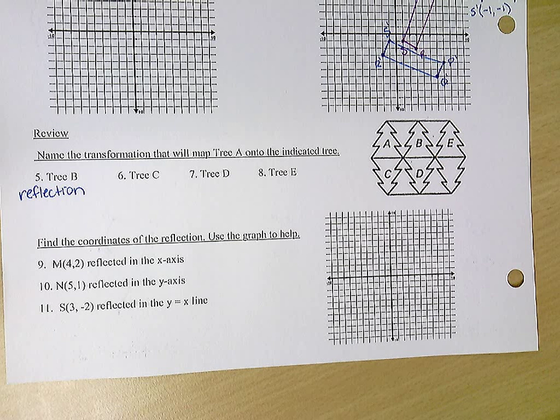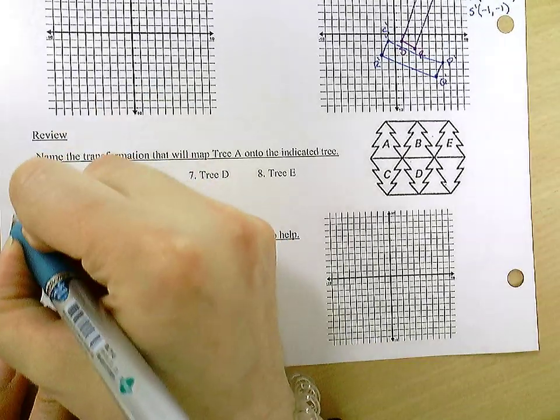No. Well, no. Not a rotation. What's the other one? A slide, which is a translation.